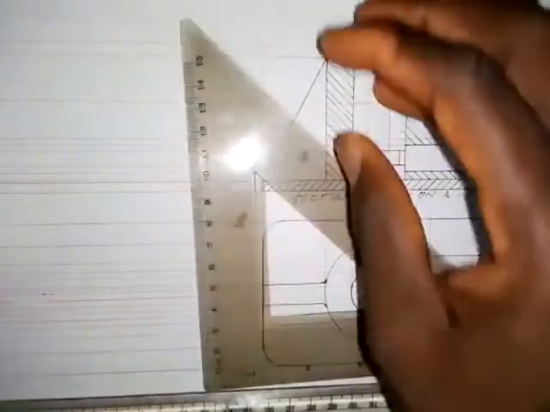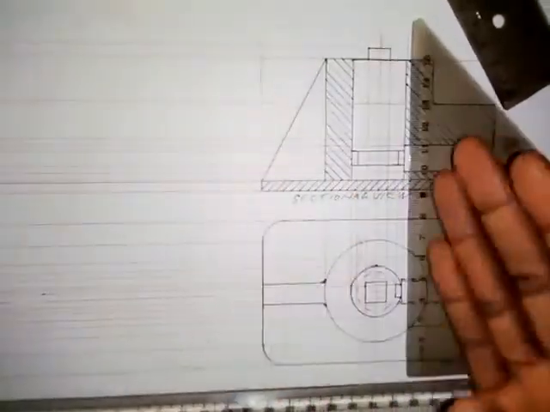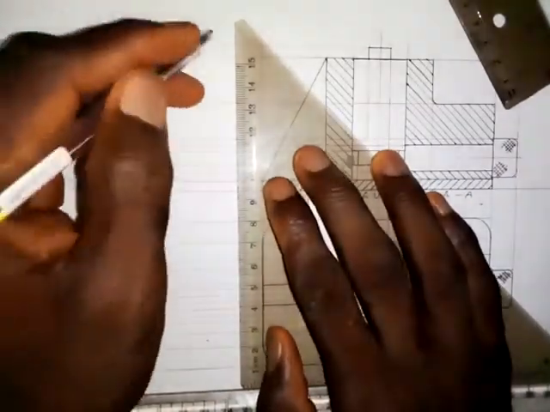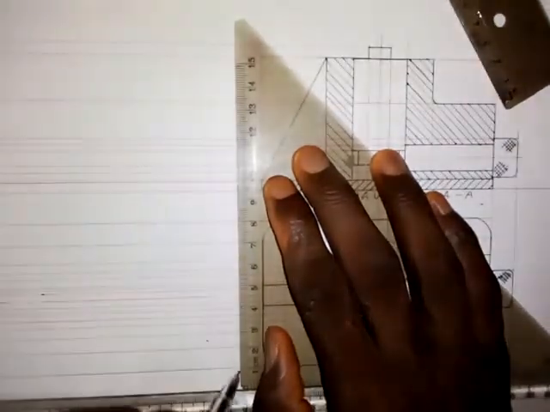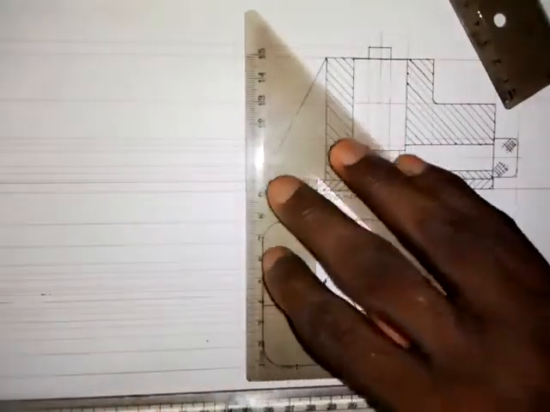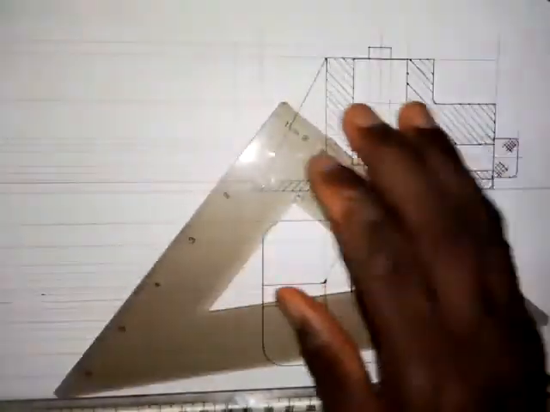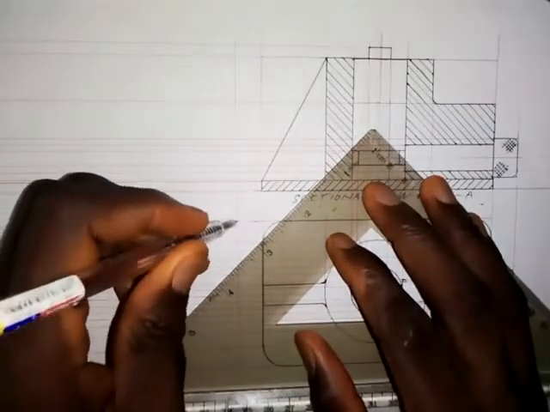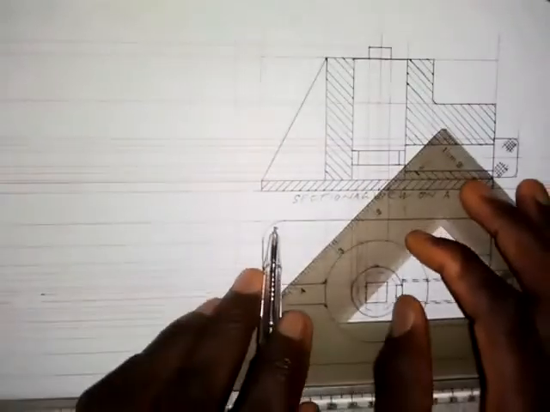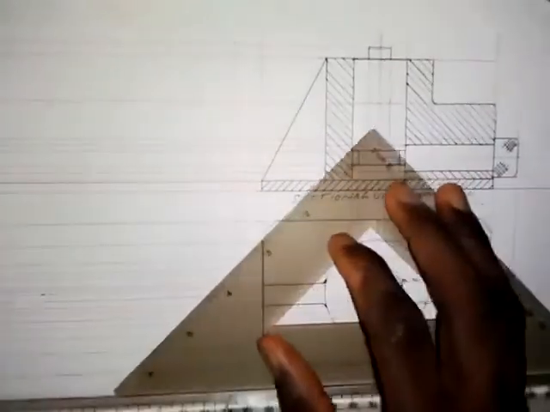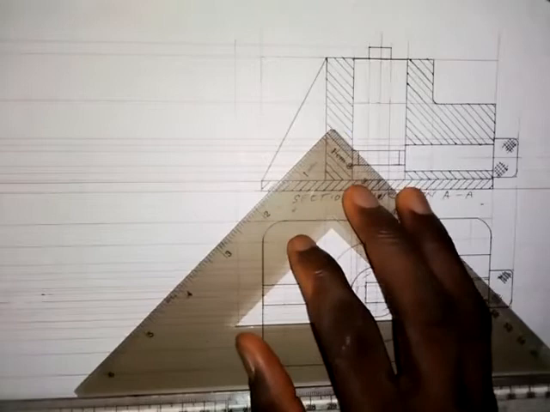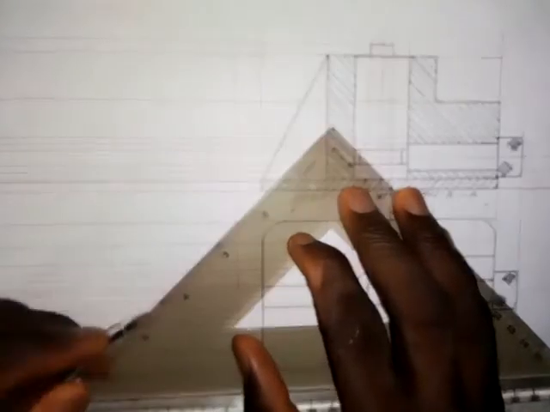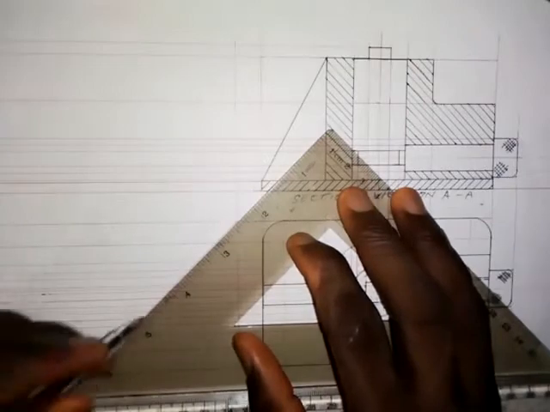The next thing that we are going to do is to move away a little bit from these views and draw a vertical line like this. And then with your 45-degree set square, set at this point here, the point of intersection of this horizontal line and this vertical line, set it like this. So bring the set square to this point and draw an inclined line like this.